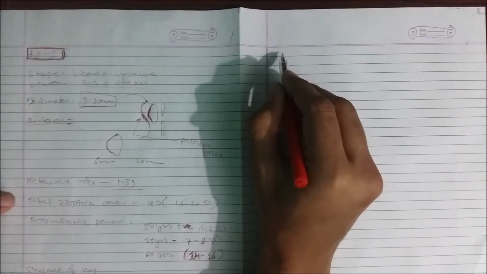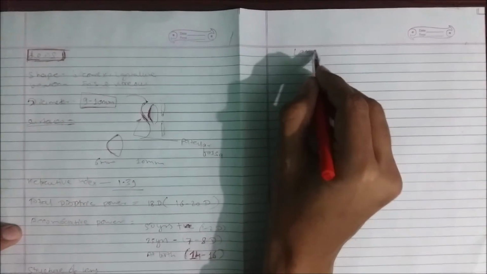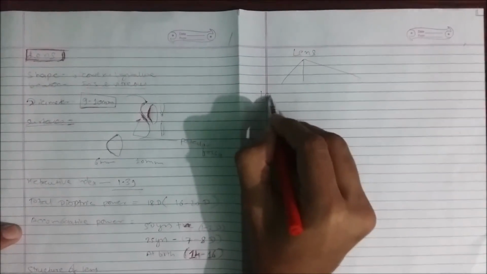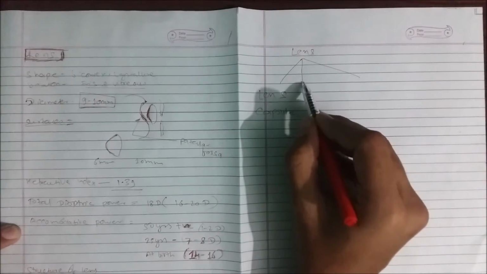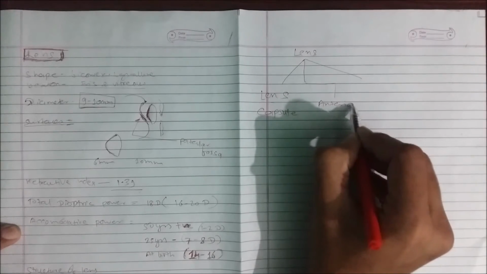Now, structure of the lens. The lens actually consists of 3 parts. The lens can be studied in 3 parts. The first one is the lens capsule. Lens capsule, right? And the second one is the anterior epithelium.